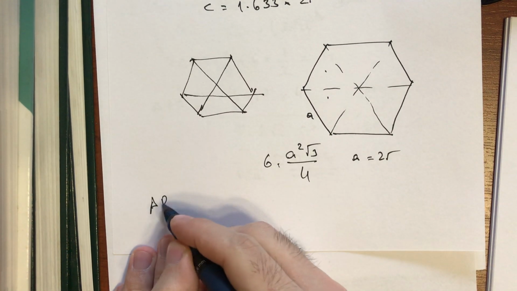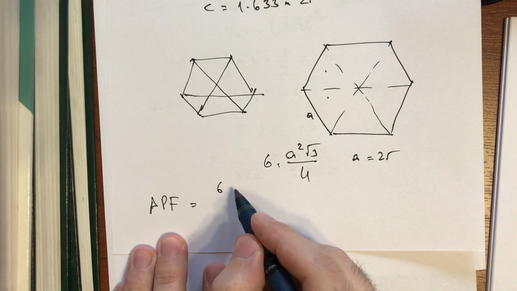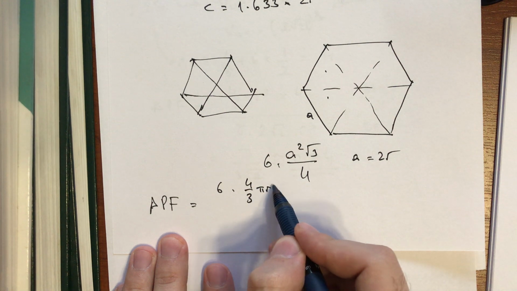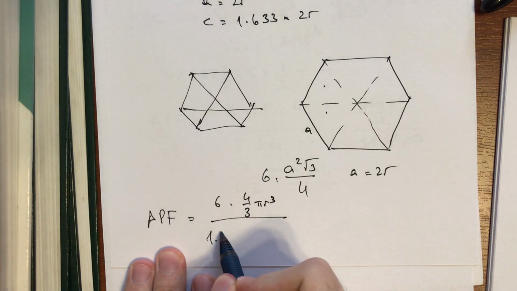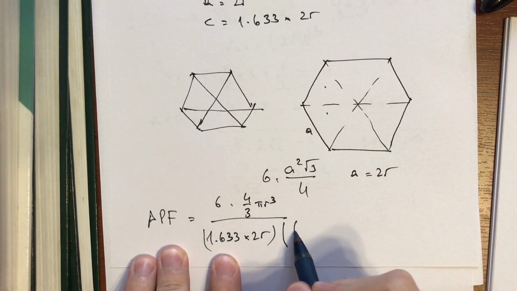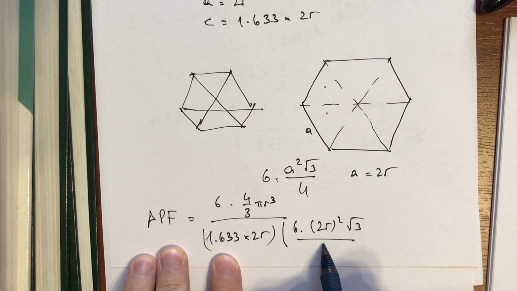the atomic packing factor is going to be, as we calculated, 6 atoms times 4 over 3 pi r cubed divided by, we know c, 1.633 times 2r, and we know the area, 6 times (2r) squared, square root 3 divided by 4.